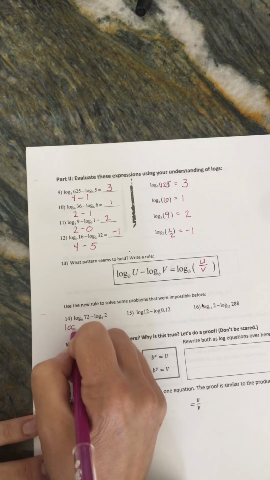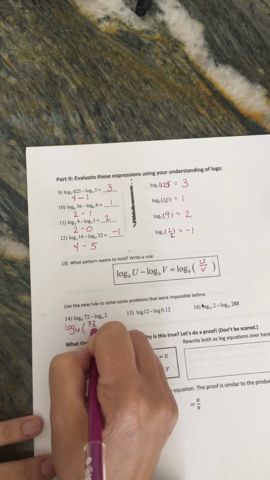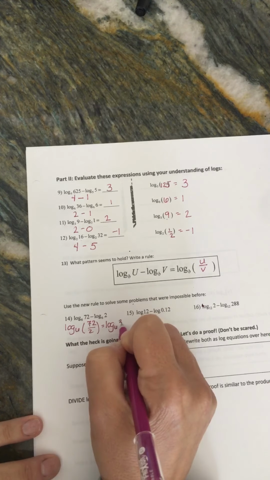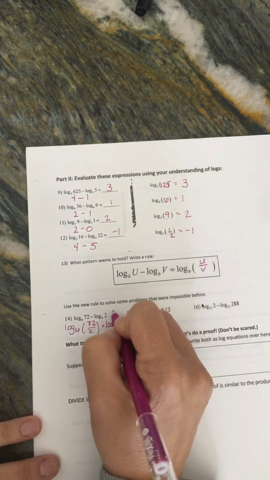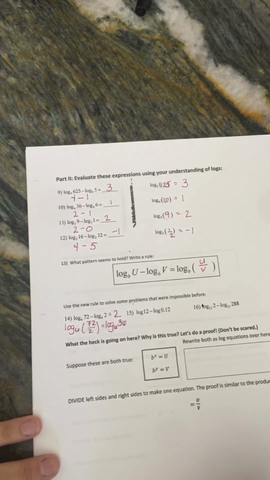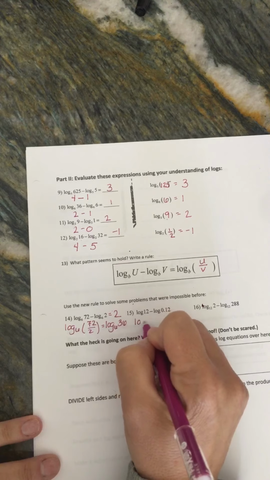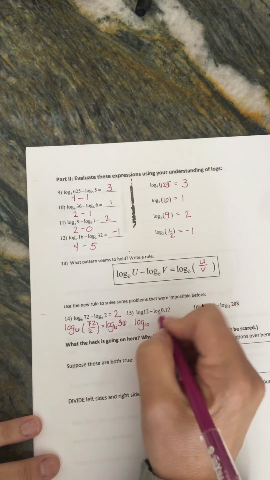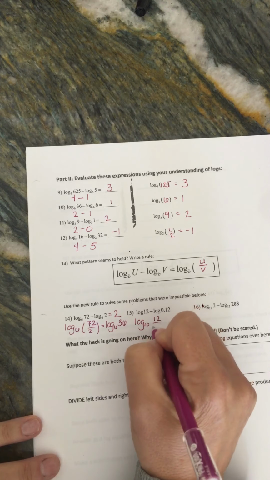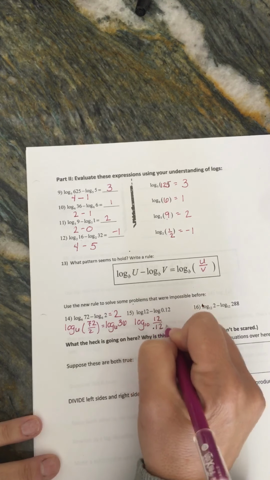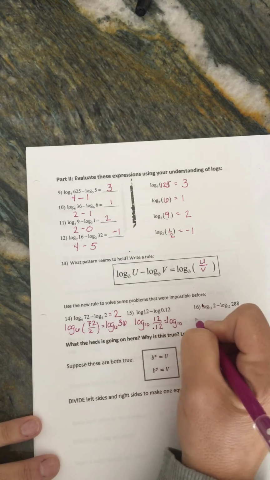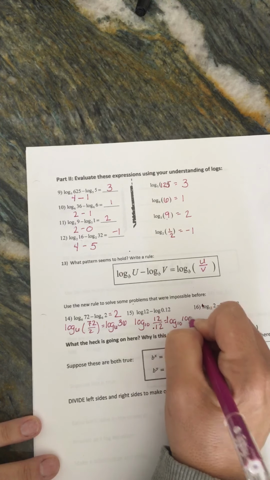So this is log base 6 of 72 over 2, or log base 6 of 36. So this equals 2. This will be a base 10, right? There's no base written, of 12 divided by 0.12, which is log base 10 of 100.